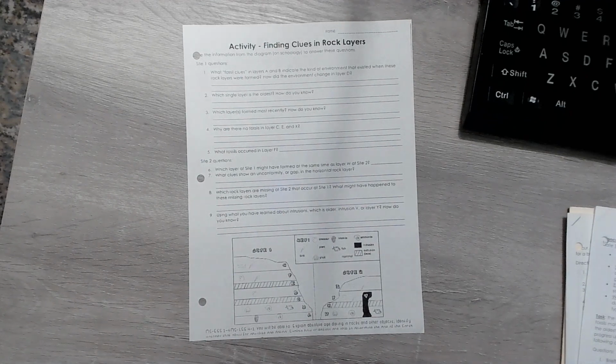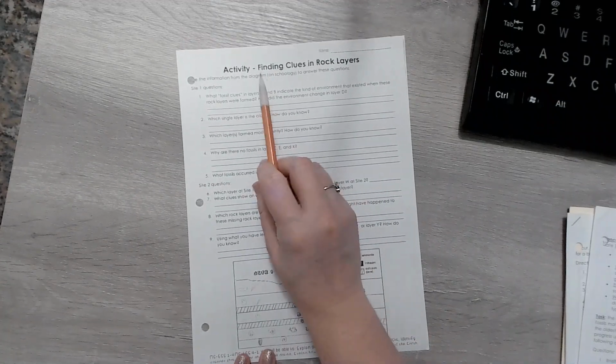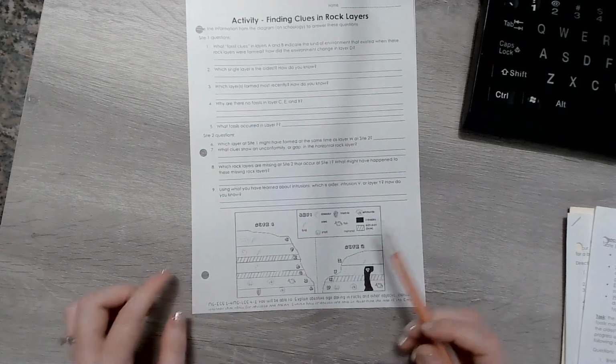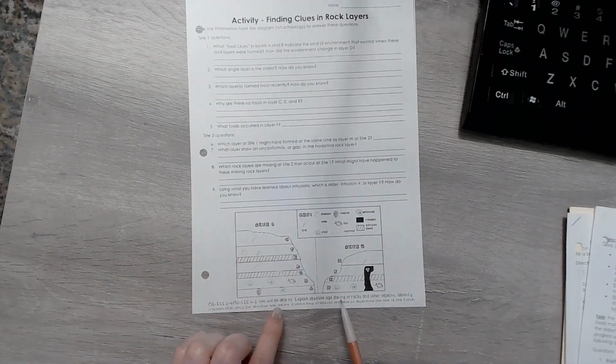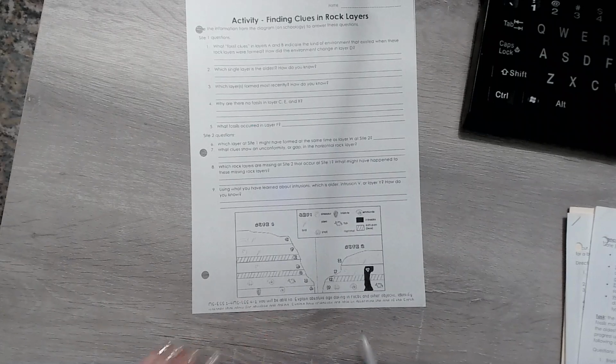Graders, this is the first of the 3 options for your relative age dating activity. This one is finding clues in rock layers. Now, you're going to need this picture, and I will admit it did not print the best.